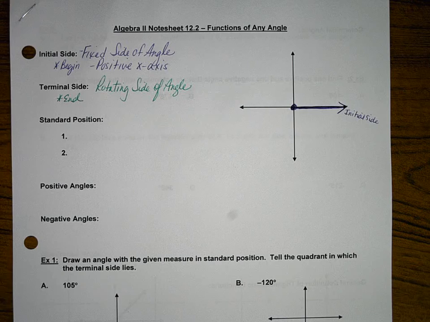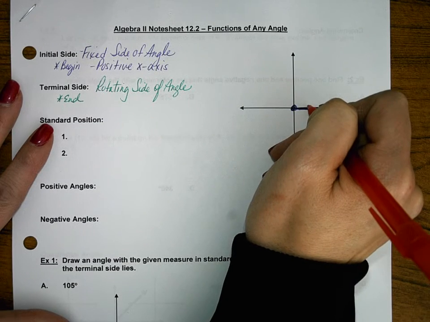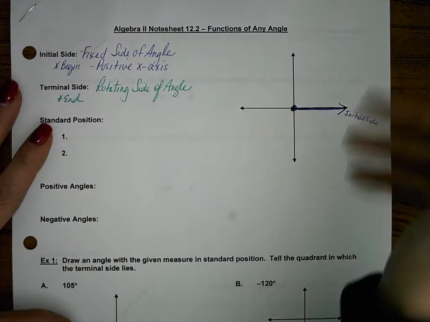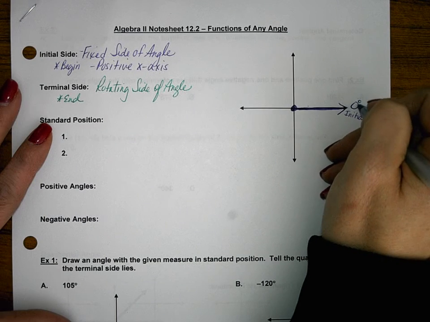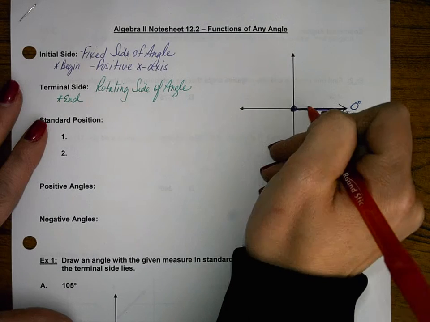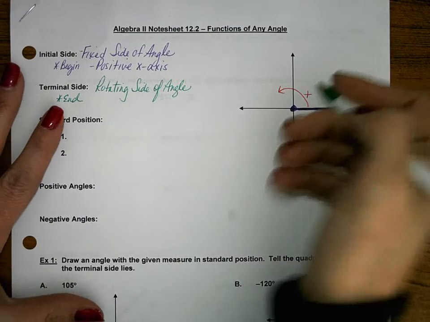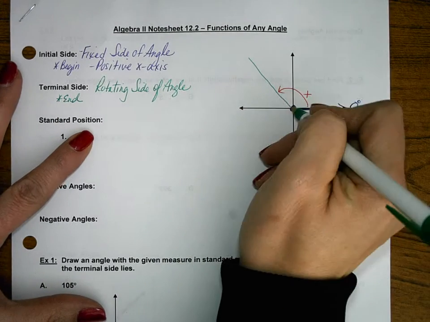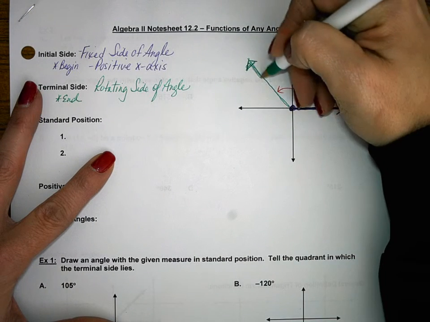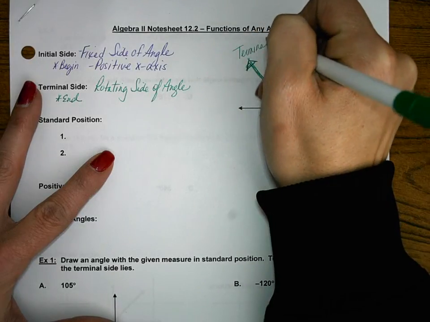If we are moving in a positive direction, our angle is going to open up going counterclockwise, against the clock. So we're starting here, which we should realize, it should make sense to us, that this is going to be 0 degrees. Where we start is going to be 0 degrees. If I go in a positive direction, I'm going to rotate around this direction. This is a positive angle. And my terminal side is the ray where that angle is going to end. Okay, so this is my terminal side. It's where that angle is going to end.